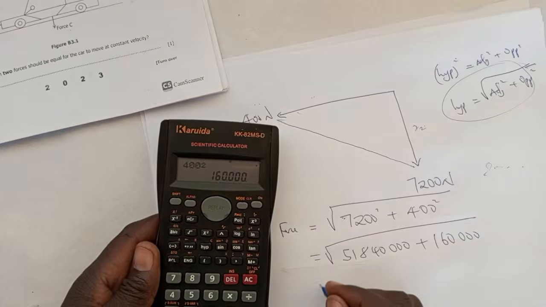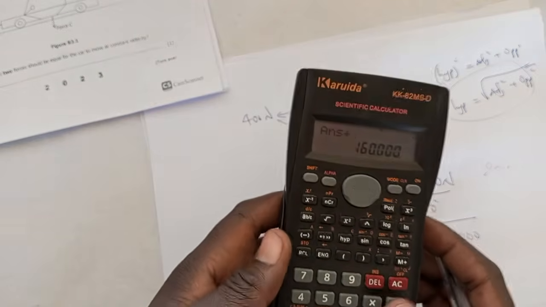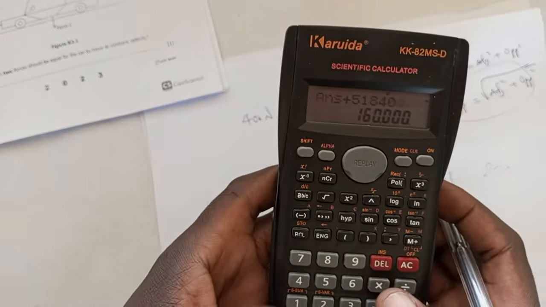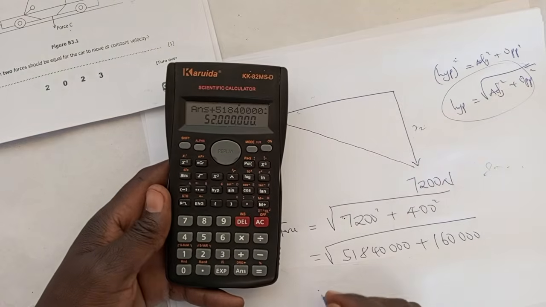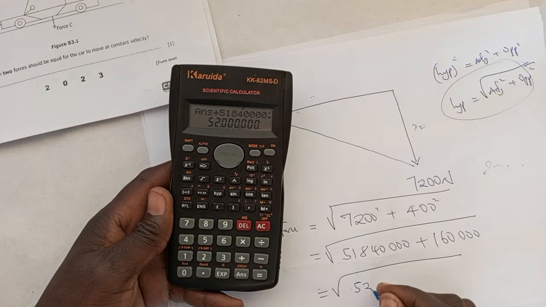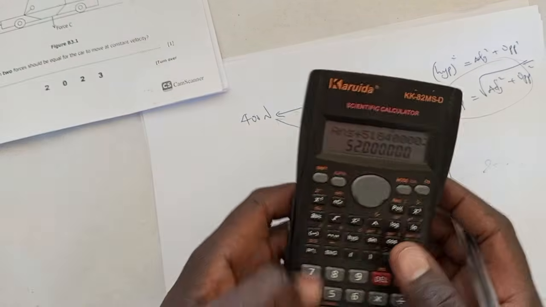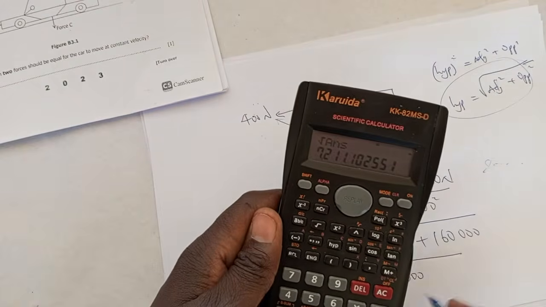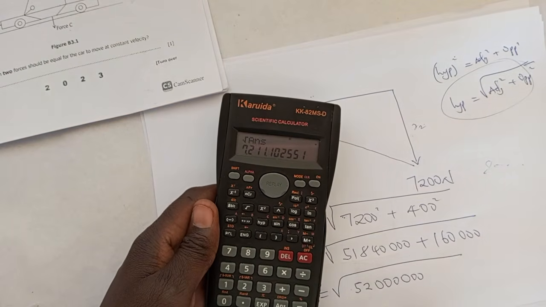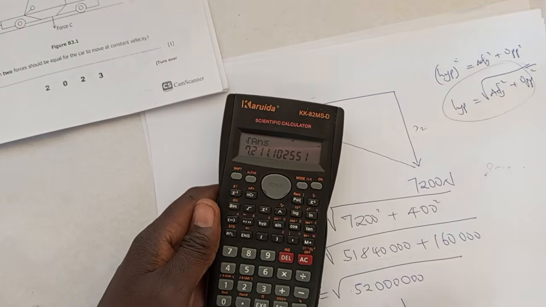When we add them, 51,840,000 plus 160,000 would give us 52 million, and the square root of this would be 7211.10. So 7211.10 newtons being the resultant.